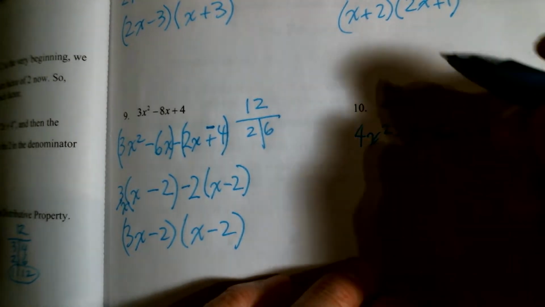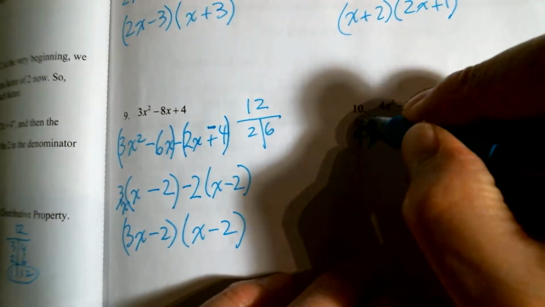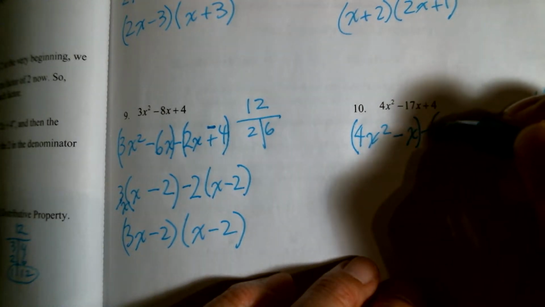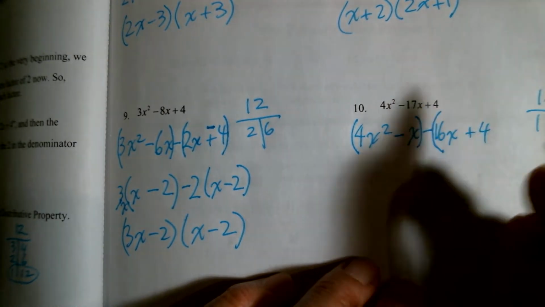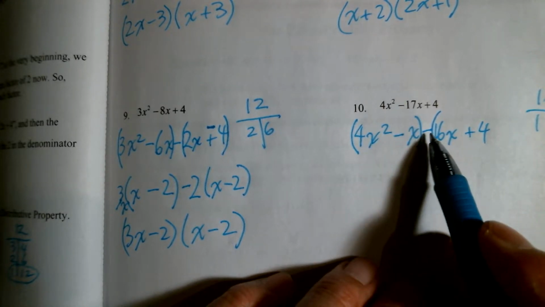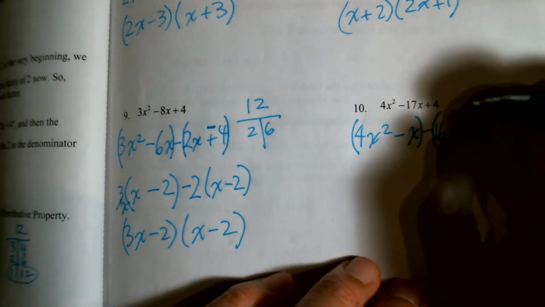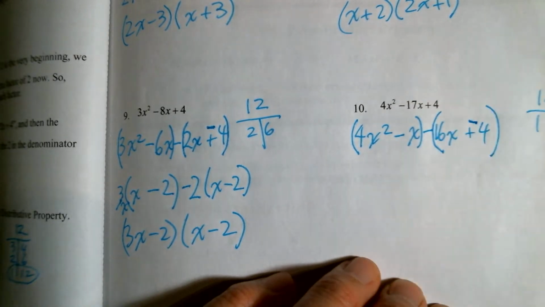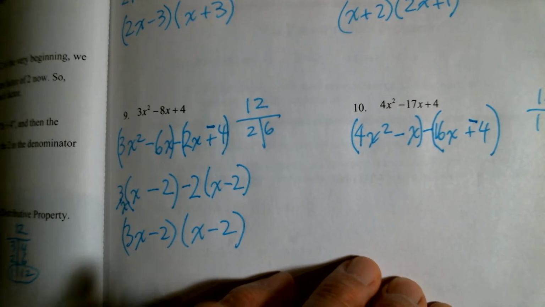Okay. Group them. There's a negative sign. Again, when I place this parentheses here, that is going to be attributed to the 16x, but we must also attribute that negative sign here, just like problem 9.